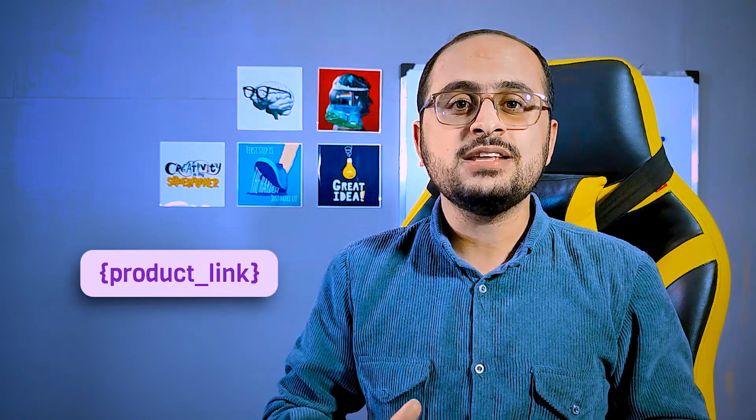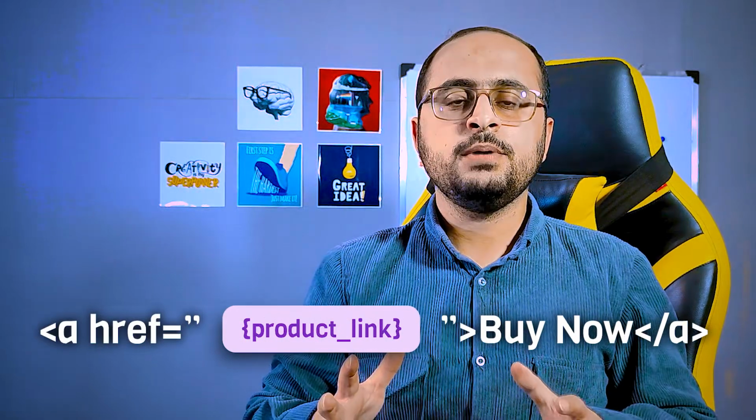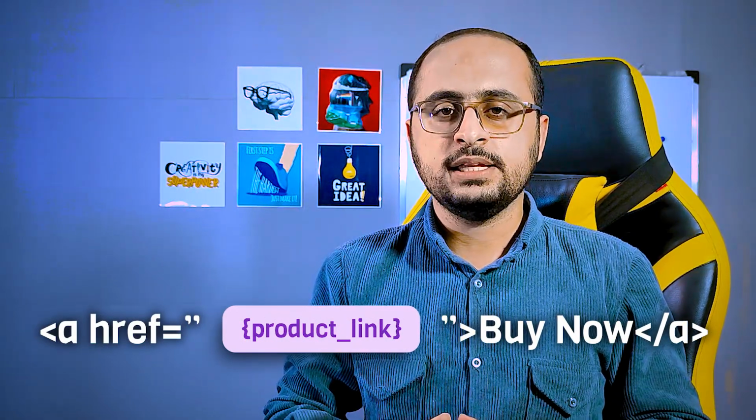Next one, we have product link, which gives you the product link and is exactly replaced with the product link. You should use this inside A tags, as the href attribute of A tags. For example, you can add a buy now button and set href to product link tag, or wrap the product name in A tags and the product name will be clickable, and if a visitor clicks on it, they will be redirected to the product page.